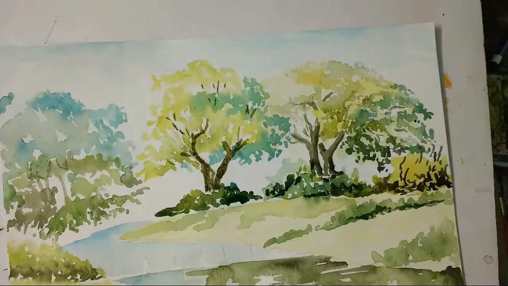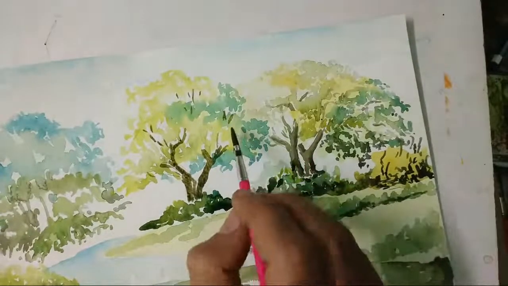now you are seeing alternate tones I am applying. Some areas will be dark and some will be light.